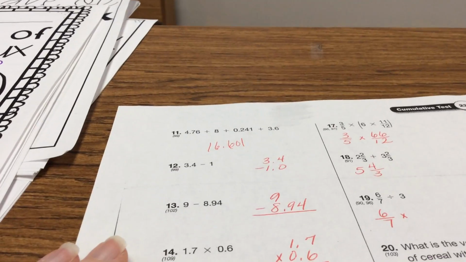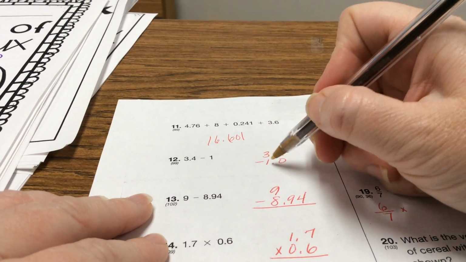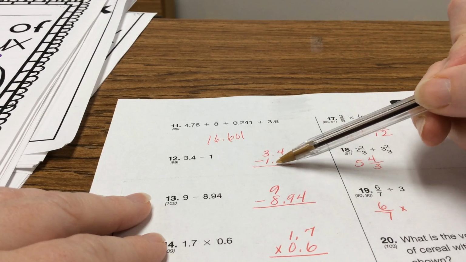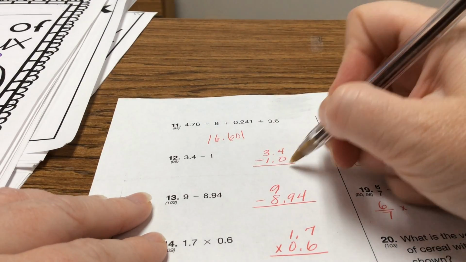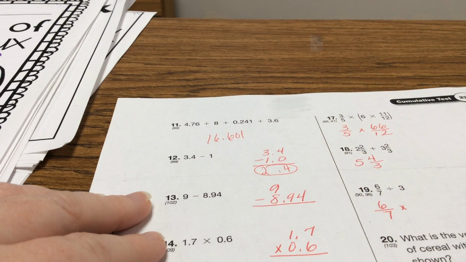All right. Number 12, we're going to subtract 3 4/10 minus 1. Notice how I just added a 0, so they have the same number of decimal places. My answer is 2 4/10.